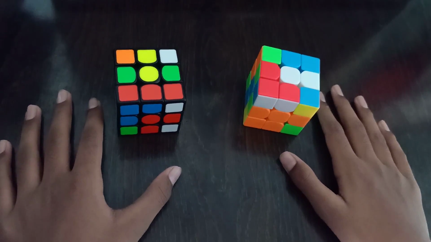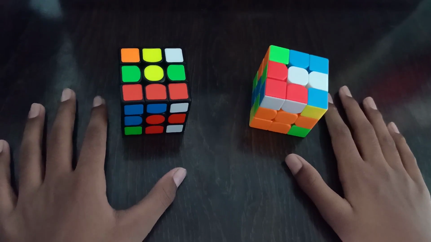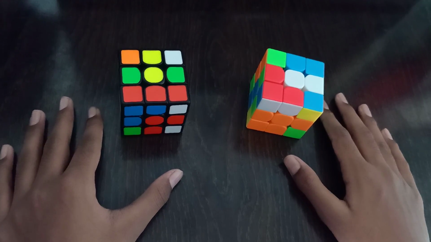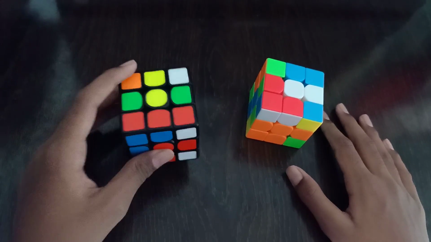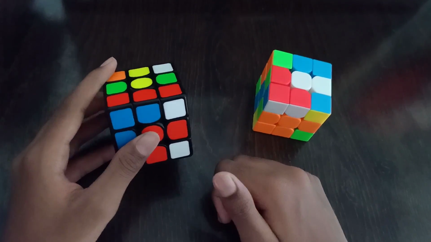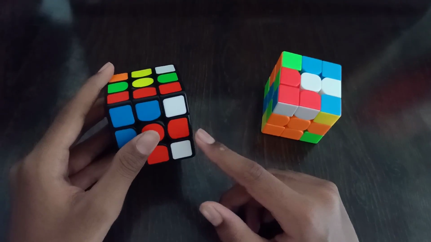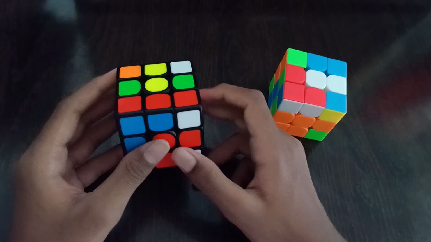Hello guys, in this intermediate trick video, I will be telling you how to solve these two F2L cases. To recognize our first F2L case, the edge is in the slot of the pair.